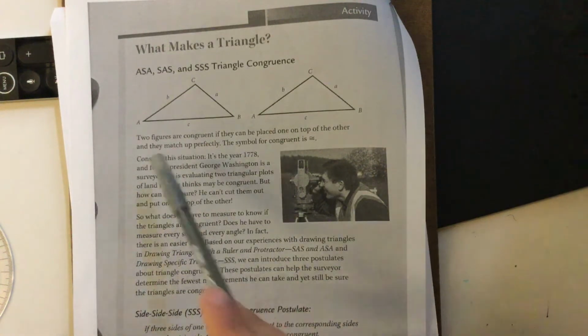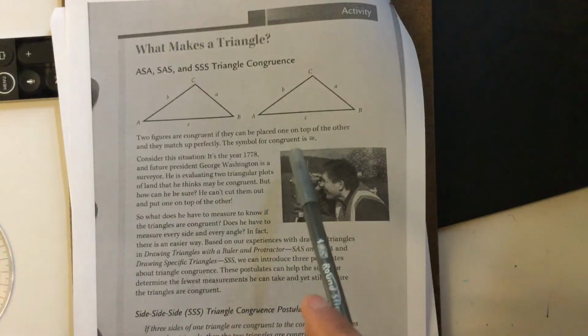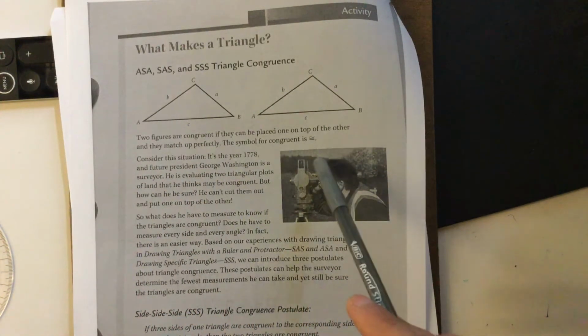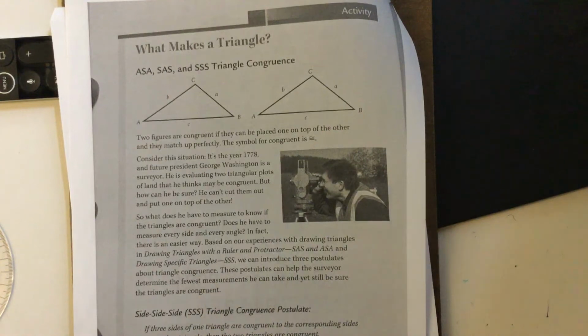And I'm just going to redo this. So two figures are congruent if they can be placed on top of the other and they match up perfectly. The symbol for congruent is that sign. It's equals with a squiggly line over it.